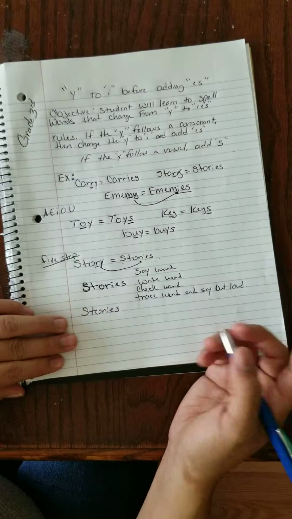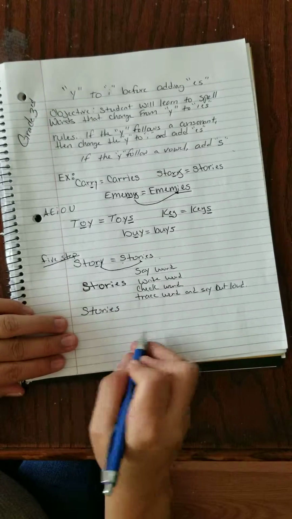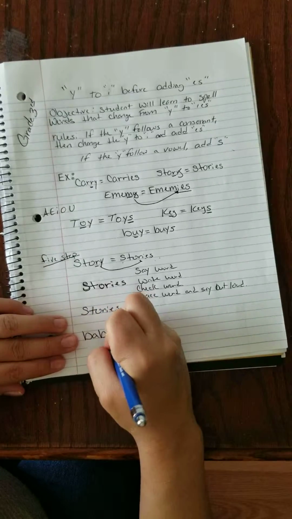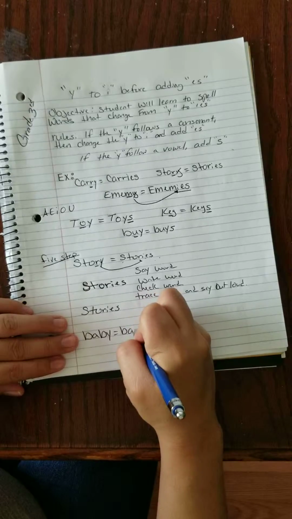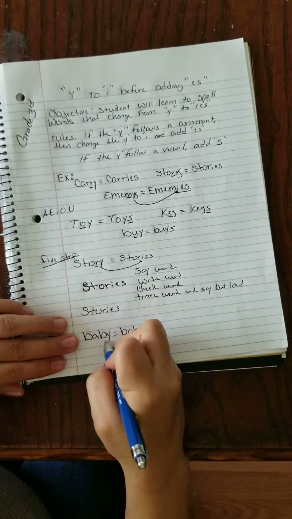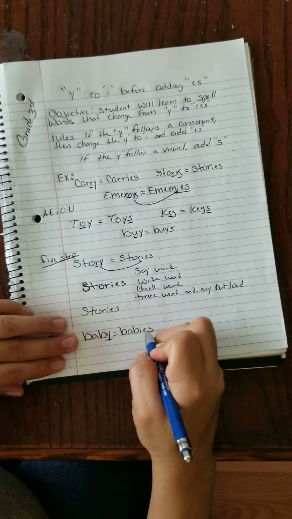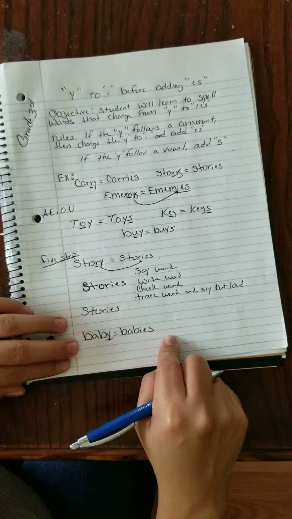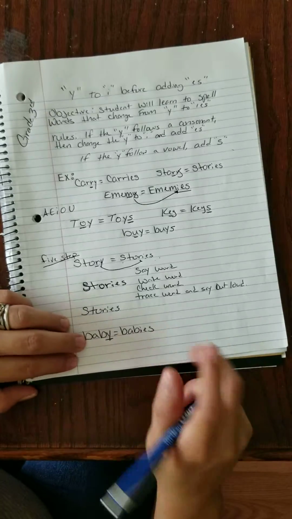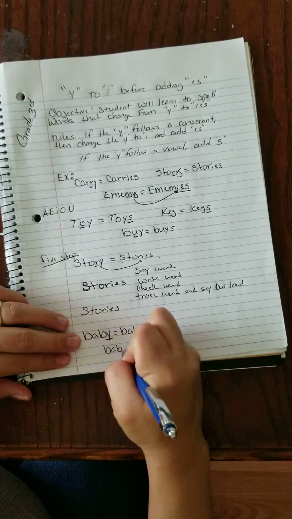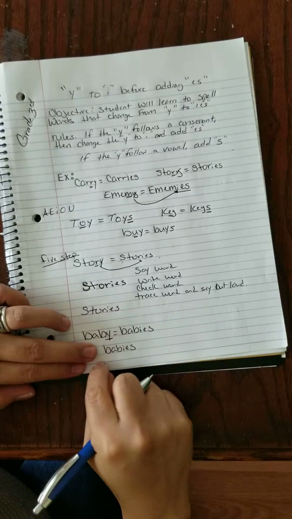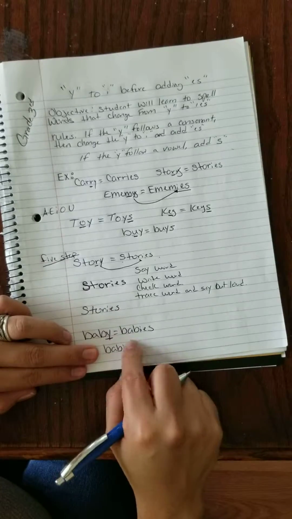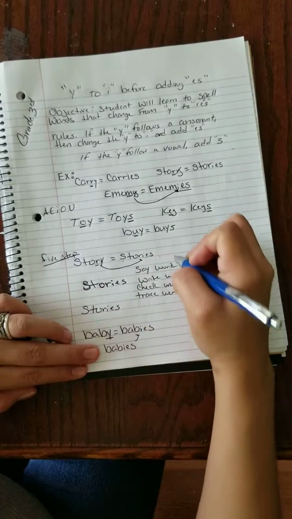So let's try just one more. So baby, to babies, change the Y to an I, add ES. Now from here, they're going to say out the word babies. They're going to write the word out, babies. They're going to check the word.